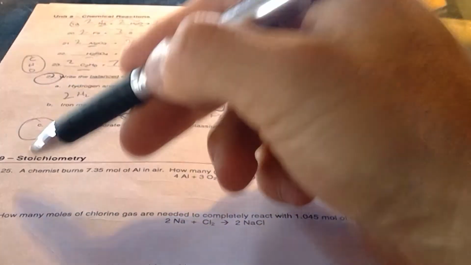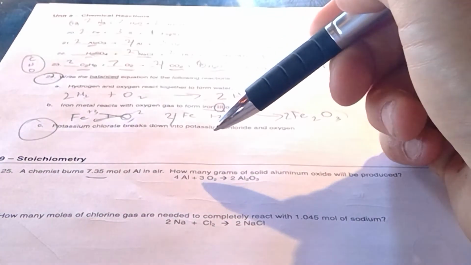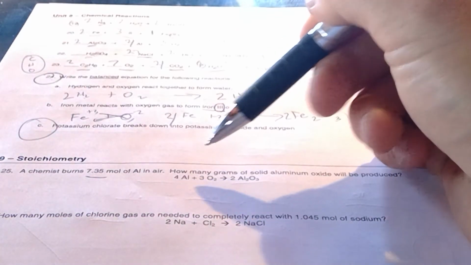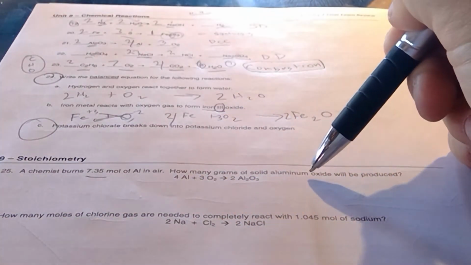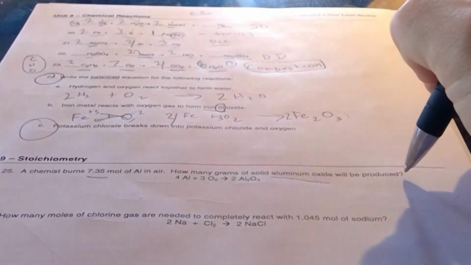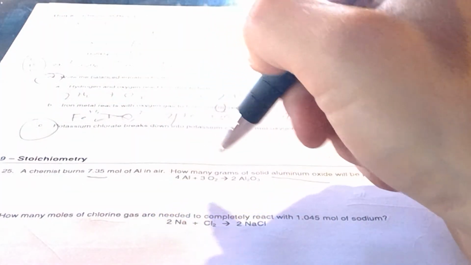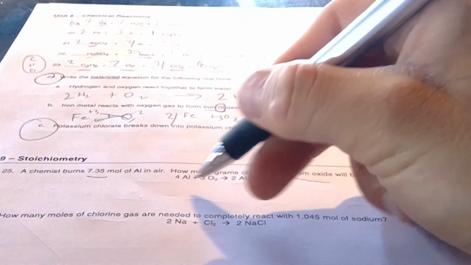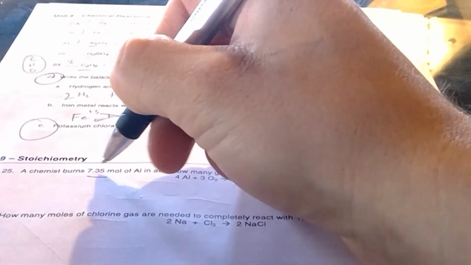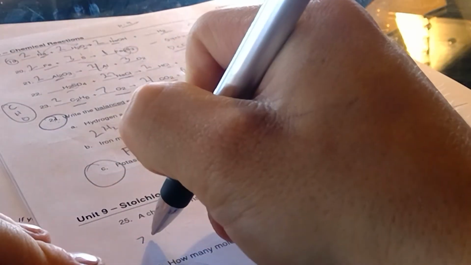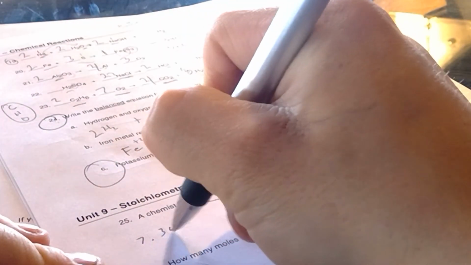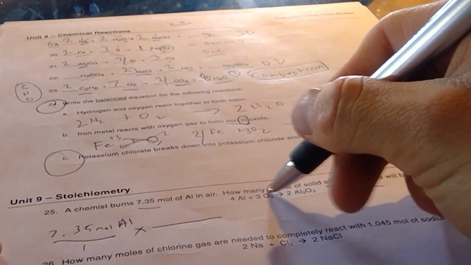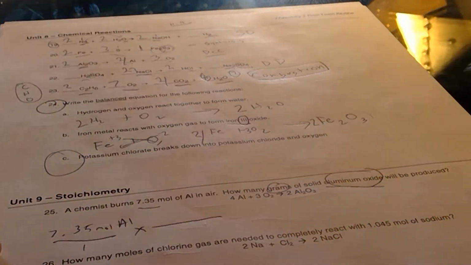So here we go. A chemist burns 7.35 moles of aluminum in air. How many grams of solid aluminum oxide will be produced? Lucky here, you already have this balanced equation. So you always start with what you have, 7.35 moles of aluminum over 1. And what are you trying to get to? You're trying to get to grams of aluminum oxide, right?